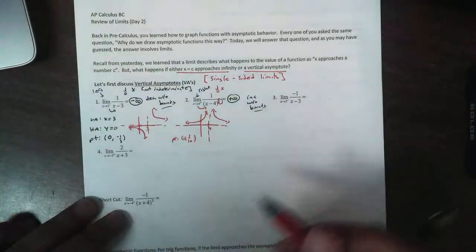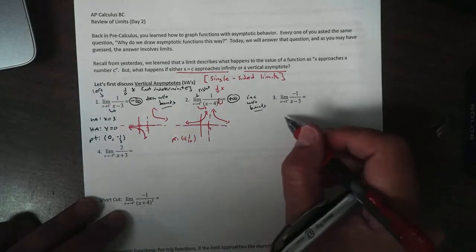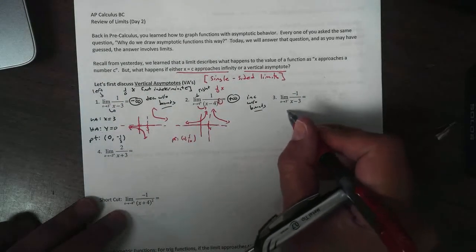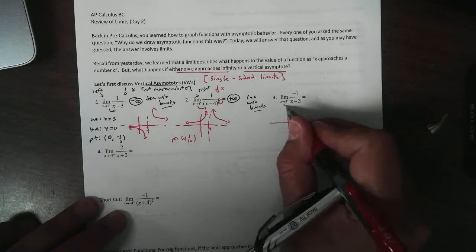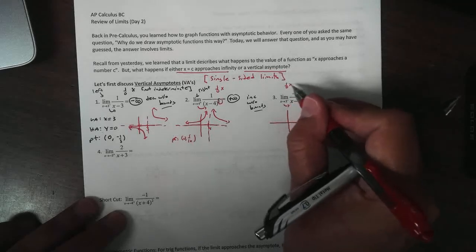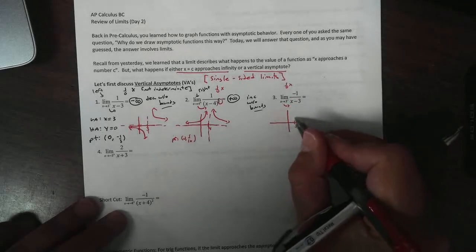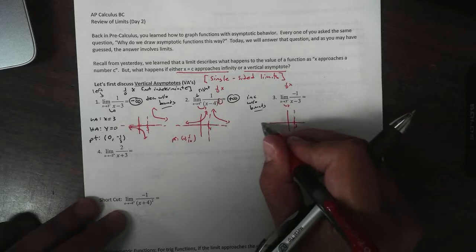Take a pause. See if you can just sketch number 3. I'm going to go ahead and do it, but pause right now if you need to. Alright, so for number 3, same idea. If I try plugging that in, I get 1 over 0. We don't like that. So there's my vertical. Add sound effects, makes it a little bit more exciting.